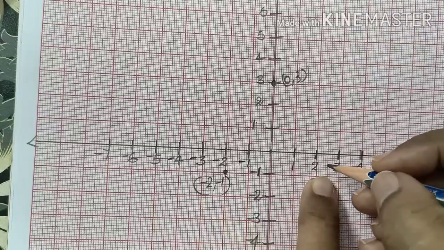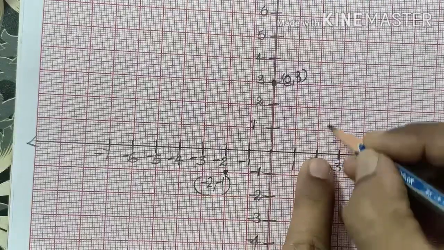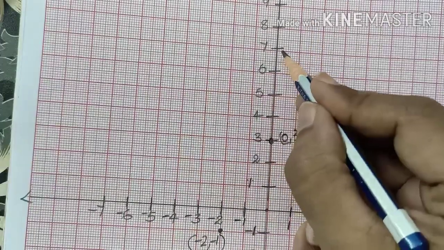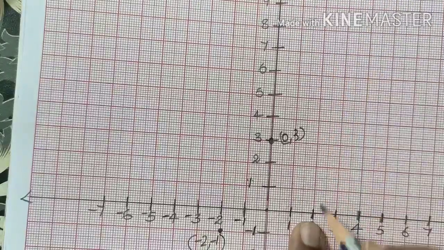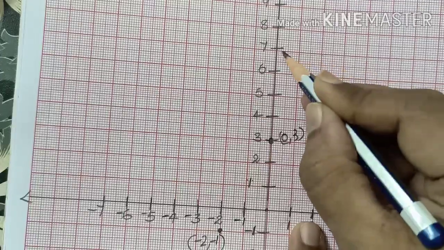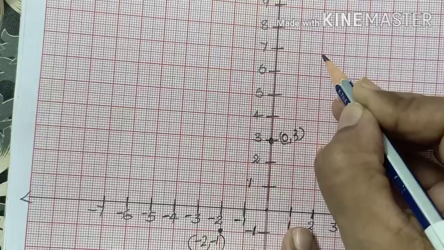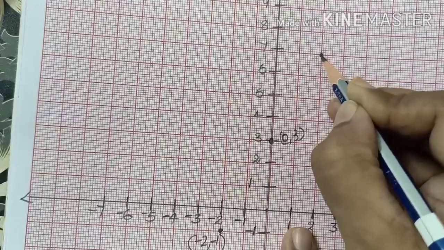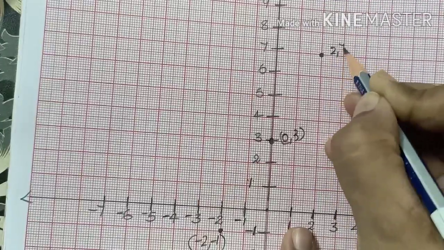The x coordinate is 2 and the y coordinate is 7. So 2, and this is 7. Bring a line like this, and where it meets the line of 2, that is the point 2, 7.